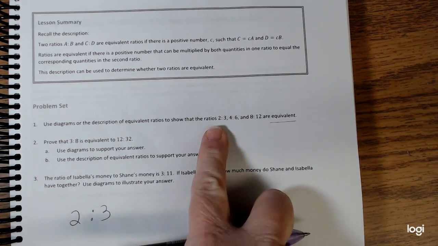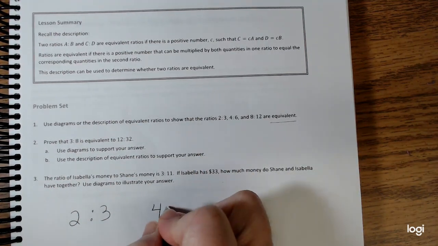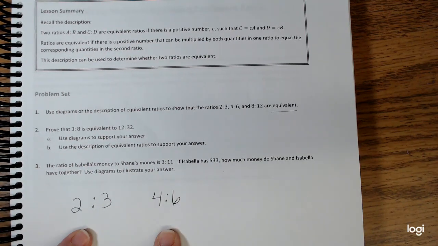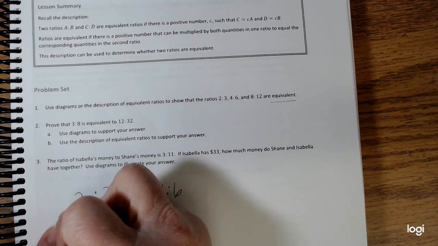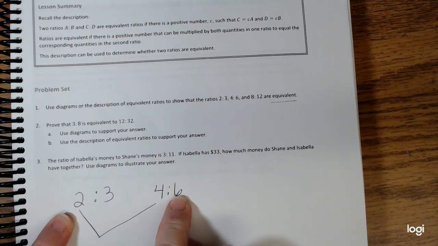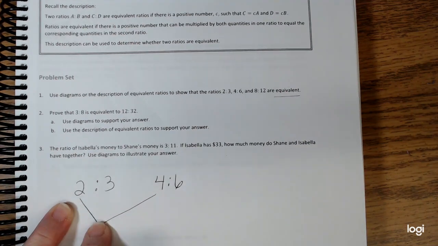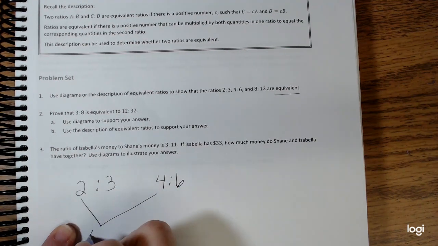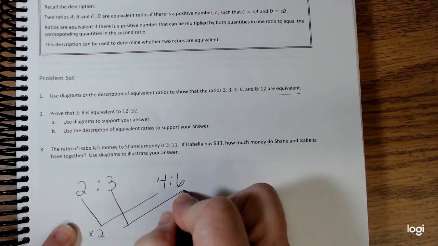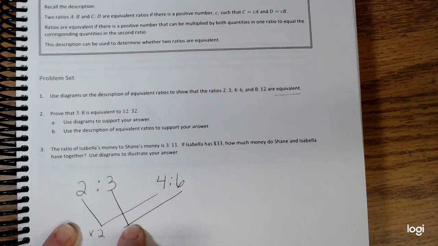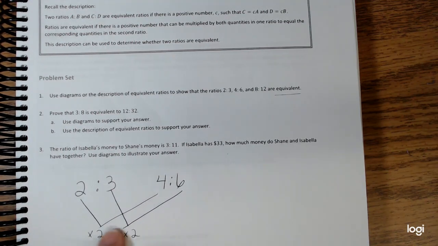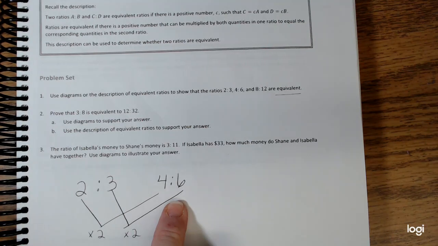2 to 3 and 4 to 6. Are these two equivalent ratios? Well, let's see if we can do. Let's make the first line, we'll connect the first number to the first number. 2 times what is 4? 2 times 2. Let's do the second number in the ratio to the second number. All right, 3 times 2 is 6. So we found out that these two are equivalent.